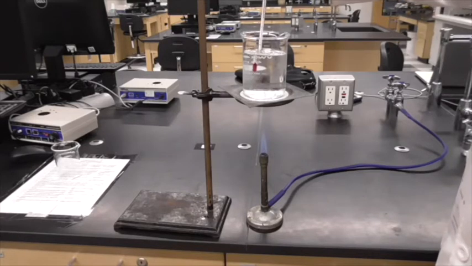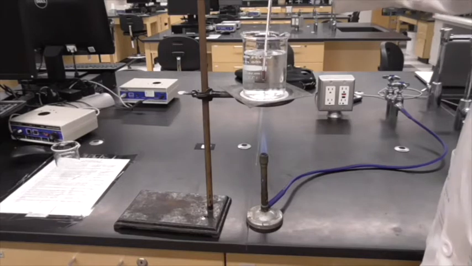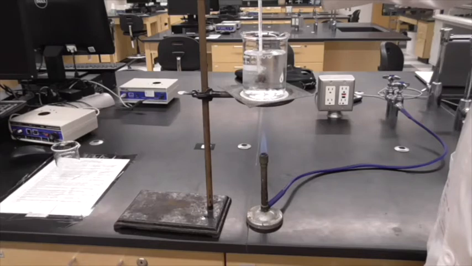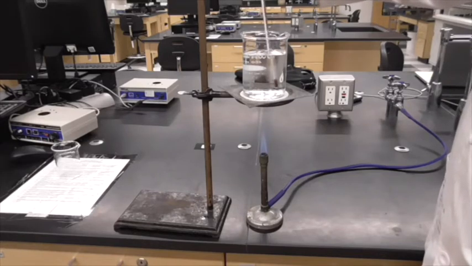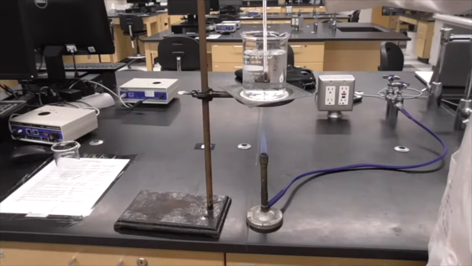Remember, when you're taking the temperature of the water, you want it somewhere in the middle of the water. If you're on the bottom, it's a lot hotter, because that's where the heat from the Bunsen burner is coming from. If you're on the top, it's a lot cooler. So somewhere in the middle gives you a good measure of the temperature. And we're looking right now at about 29 degrees.